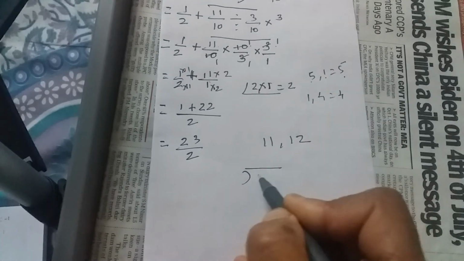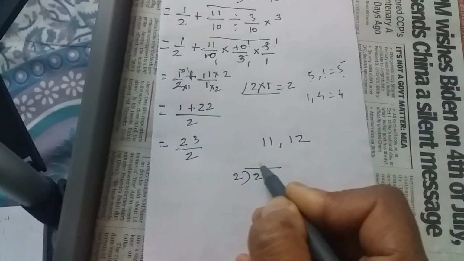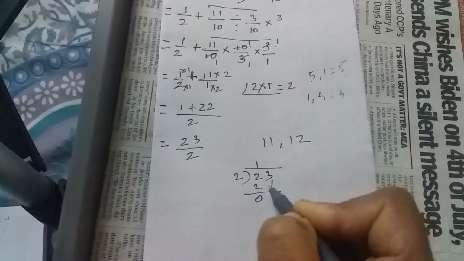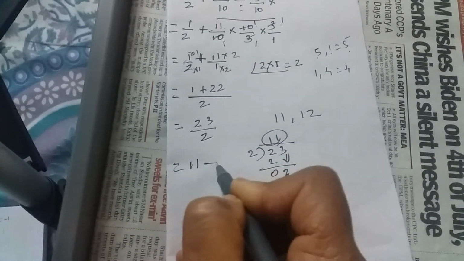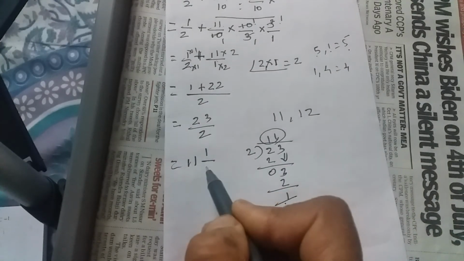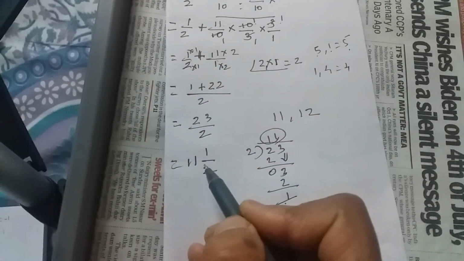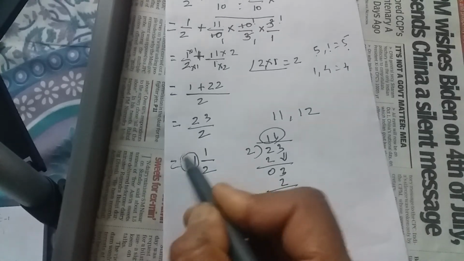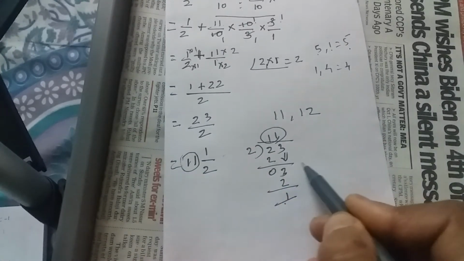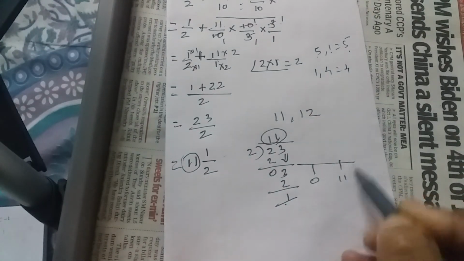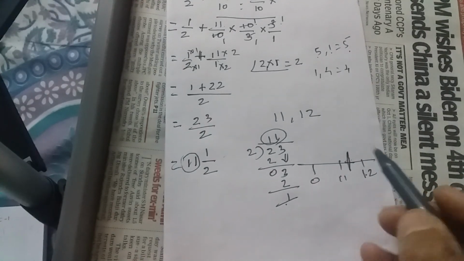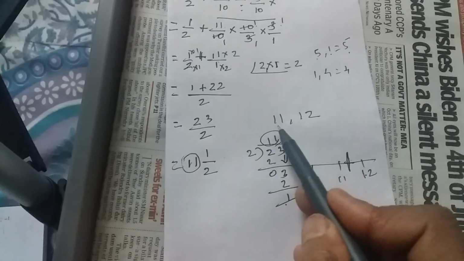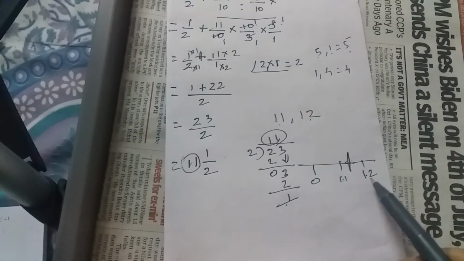When you convert into mixed, it becomes 23 divided by 2. You divide, 2 ones are 2, 0, bring down the next number. Again 2 ones are 2, remainder is 1. So what it becomes? This quotient is the whole number and the remainder on the numerator by same denominator. 11 1 by 2. It lies between 11. The whole number is 11 and the next number is 12. So it lies in the number line. If it is 0, 11 and 12. So 11 and a half will definitely lie between 11 and 12. So our question is, we have to check whether it lies between 11 and 12. 11, 1 by 2 comes between 11 and 12.